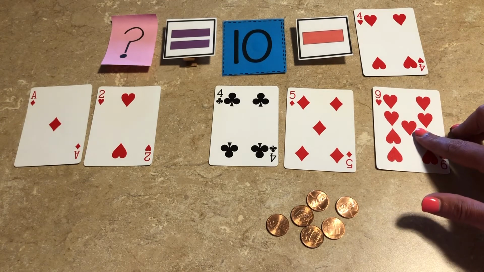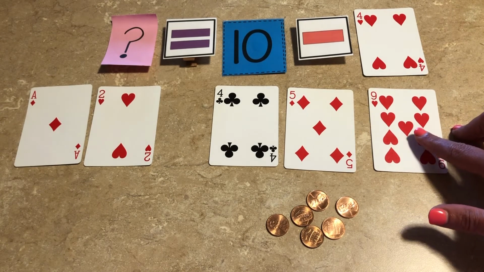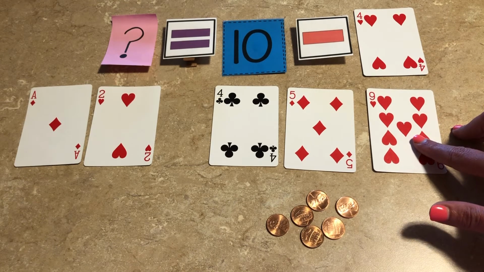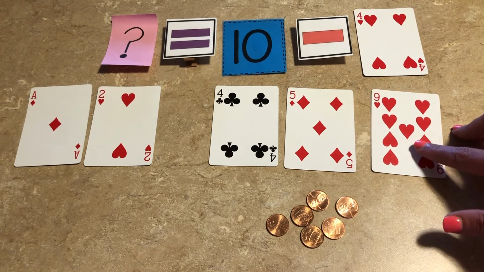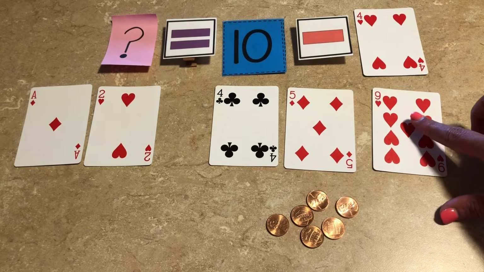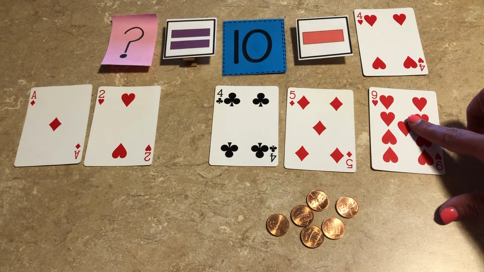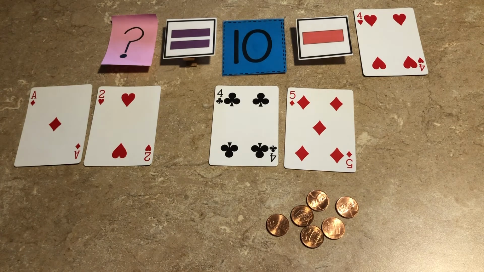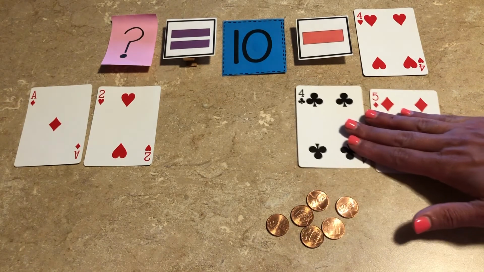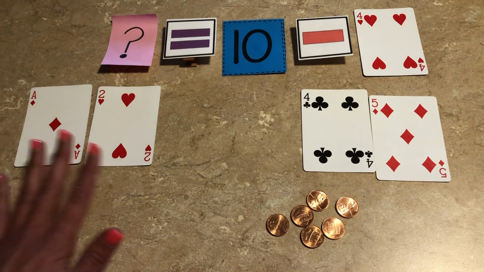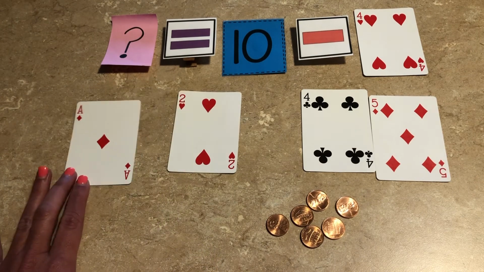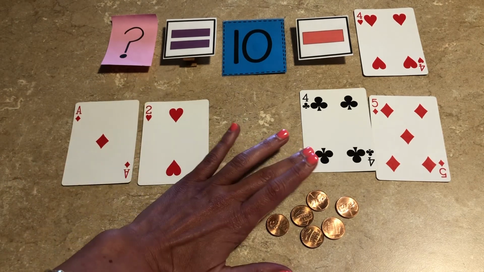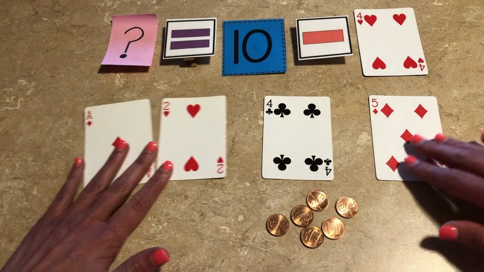Anything added to 9 is going to make that number greater than 9. So because 9 is a greater value than 6, this card cannot be one of my choices of my 2 adding together. So I'm left with 1, 2, 4, and 5.